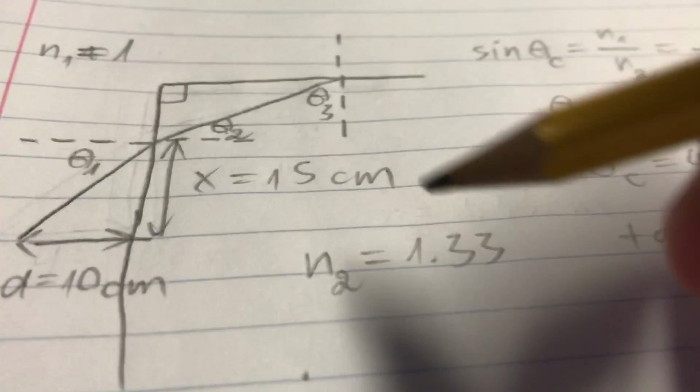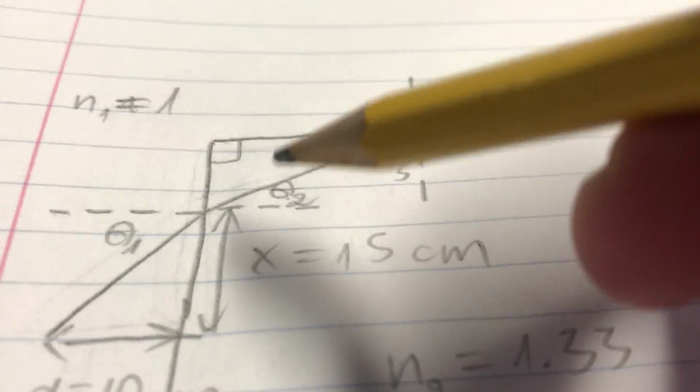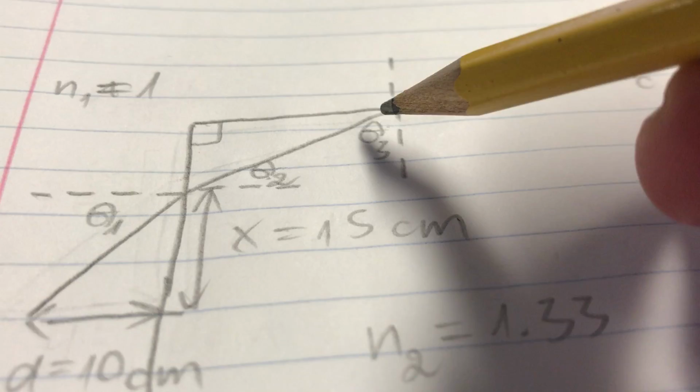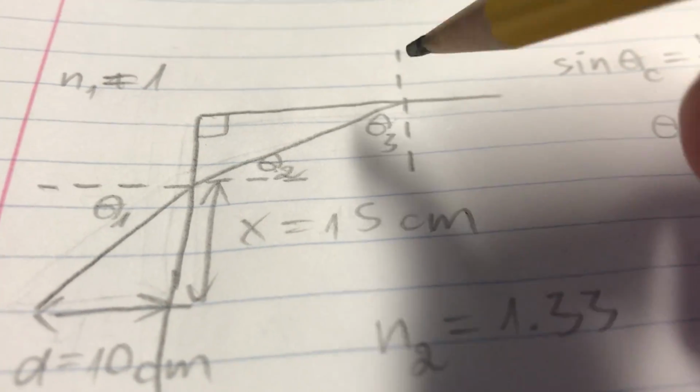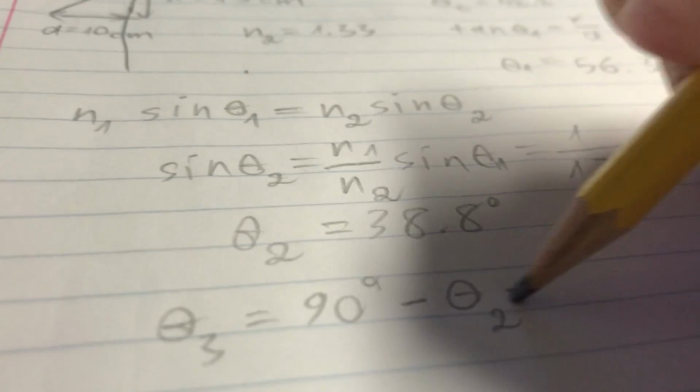Right now, let's look at the diagram for a moment. You can see that theta 2 and theta 3 are complementary angles. In other words, theta 3 equals 90 degrees minus theta 2.